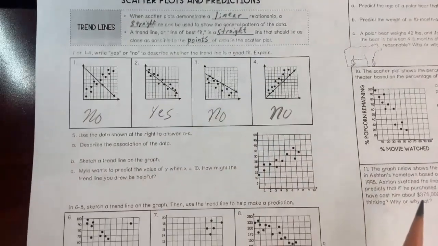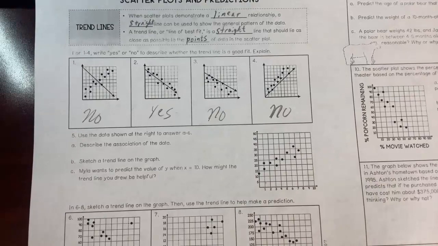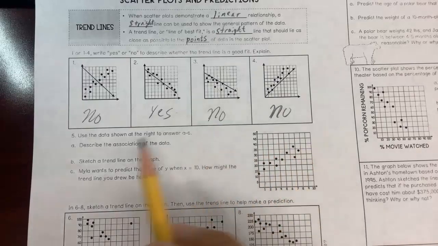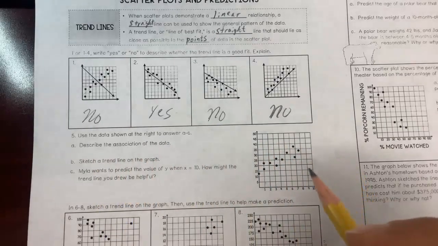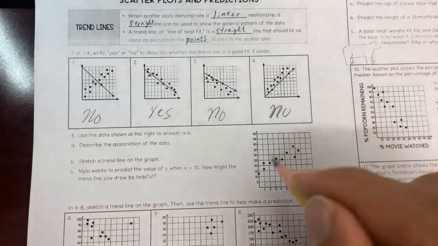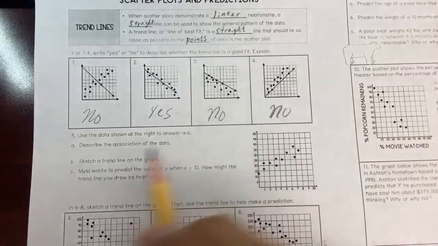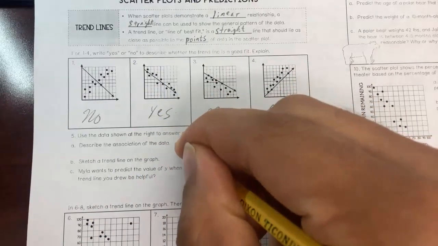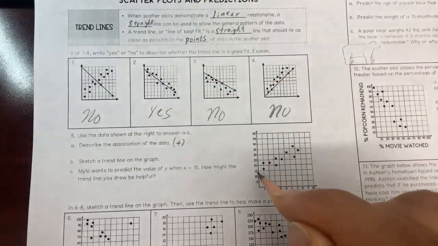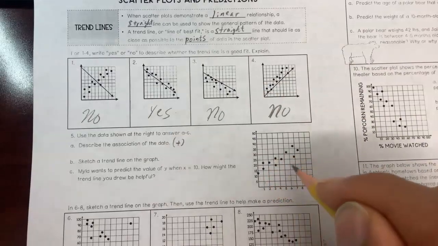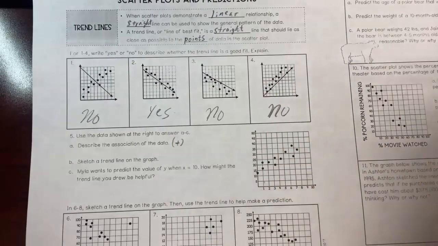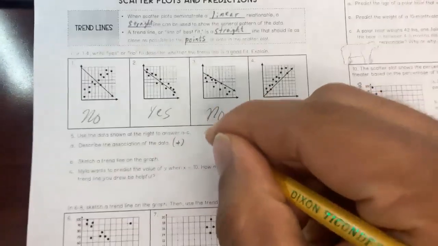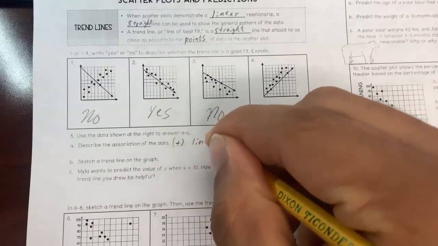So let's see if we can use this information and make some predictions on it, because that's basically what trend lines are for. So if I were to describe this line right here, it says describe the association of the data. So we talked about this like on day one. It's moving in this direction. So I would say that that's positive. So I'm gonna put down that it's positive. And it's going in one general direction. It's not going up and down, like all wiggly, wonky. So this would probably be a good example of a linear relationship.